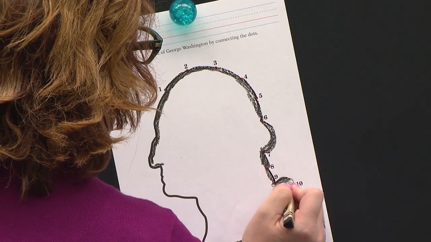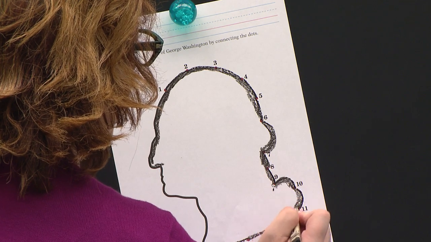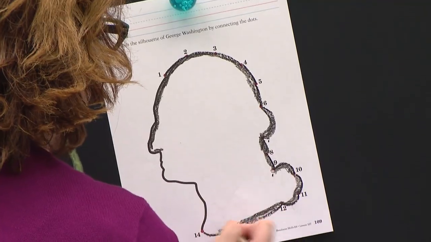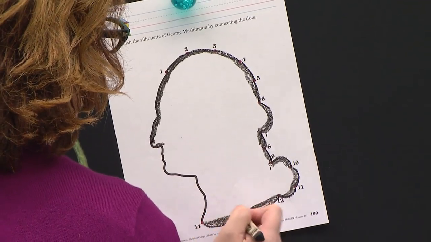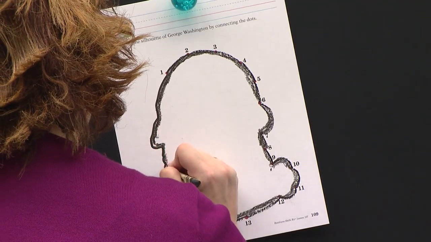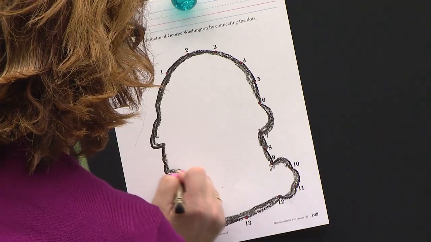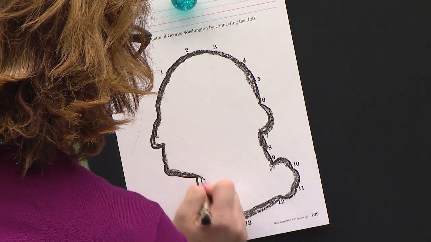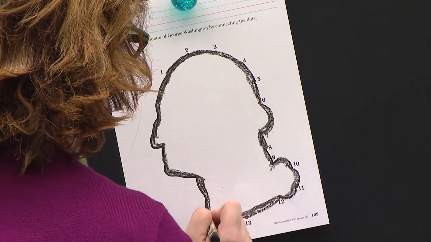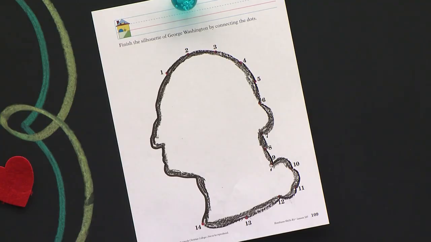Go just along the edges for now. That's what we're going to do. This is going to help us to stay inside the lines like you did with your Abraham Lincoln. We're just going around the edges. Oh, I'm going to go around his mouth, very carefully, his chin. Making the outline of our George Washington.